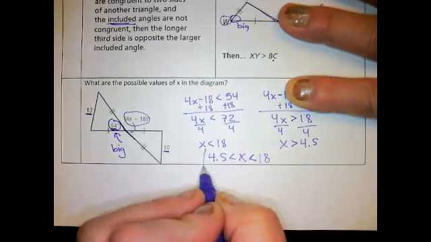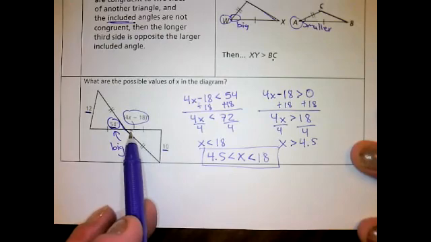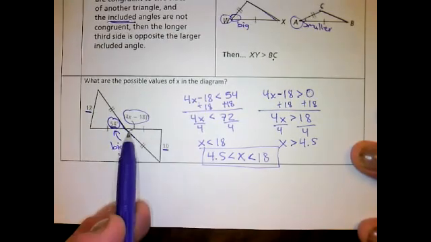Okay, so x has to be between 4.5 and 18 in order for this to be an angle and for it to be the smaller of the two angles.